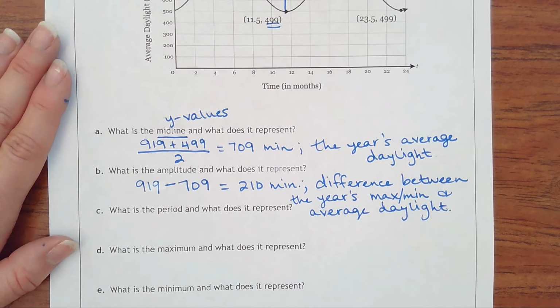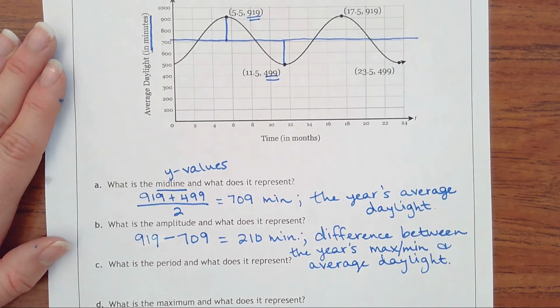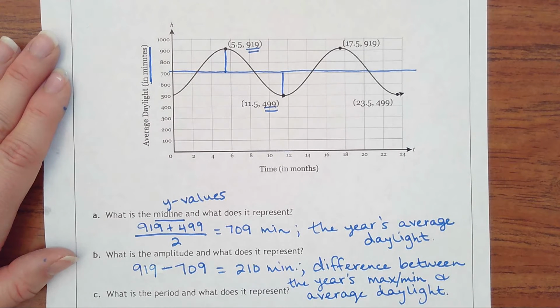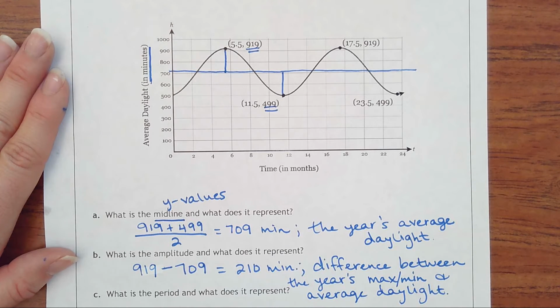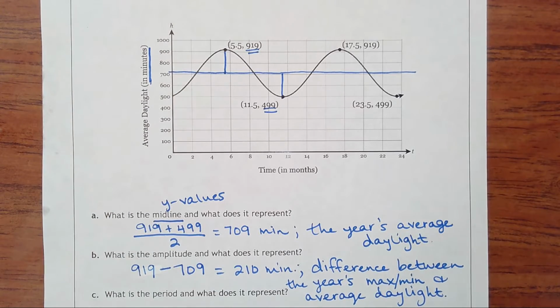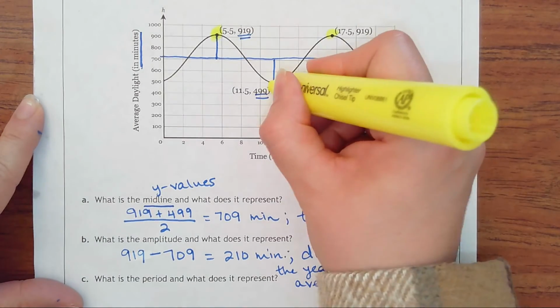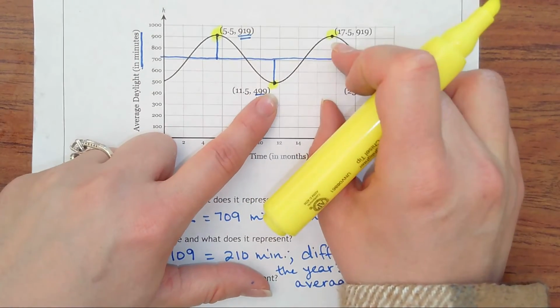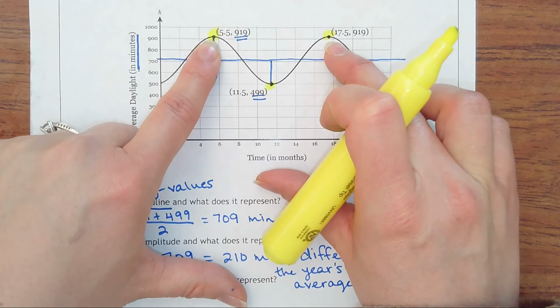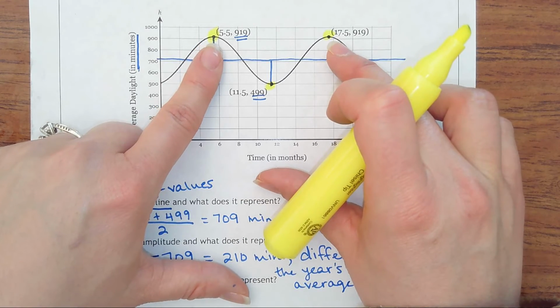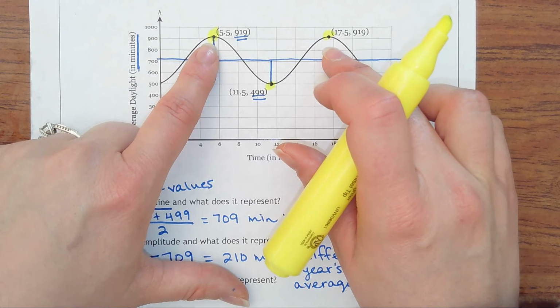Part C, what is the period and what does it represent? Okay, this is kind of hard because we don't know if there's been a horizontal shift on these, and we don't know if it's a sine or a cosine graph because there's no equation. So when you're finding the period of it, I want you to find the difference in the two maximums or two minimums. So you could either do from this max to this max or this min to this min, but you don't want to do a max minus a min. We want one full repetition. So we'll just kind of keep it like it's a cosine graph every time. Okay, so I'll just go ahead and do from the two maximums.